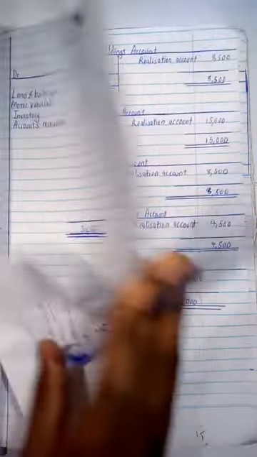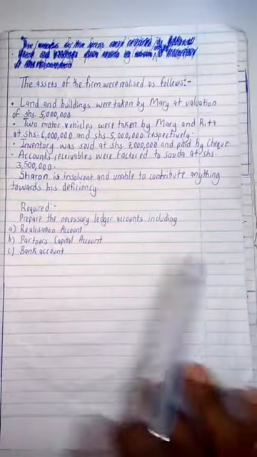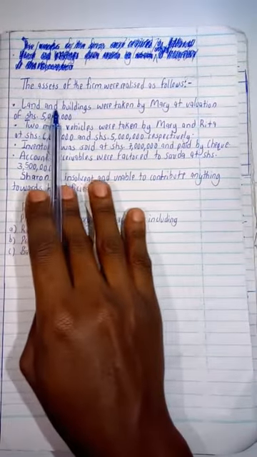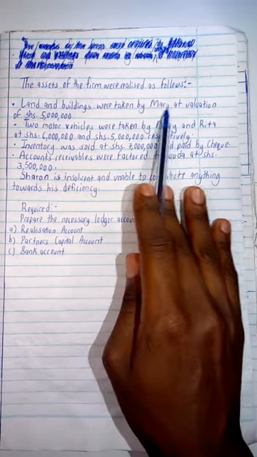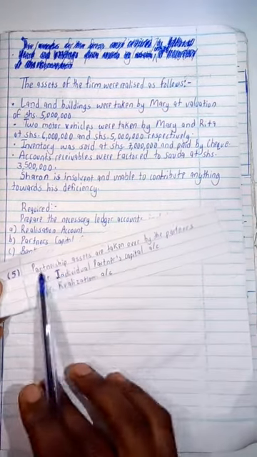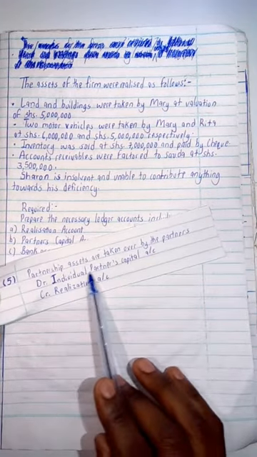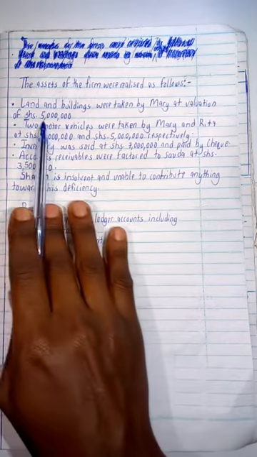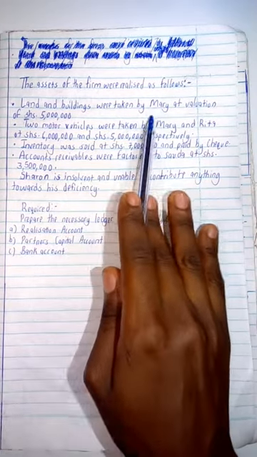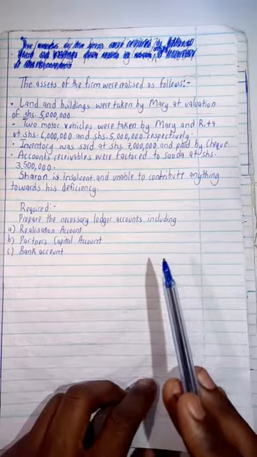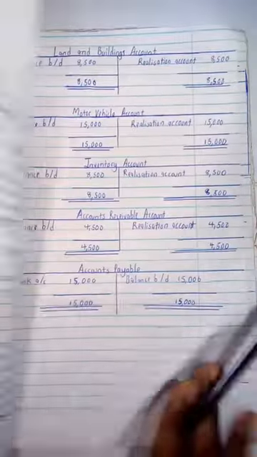After doing that, now I've created my capital account. Remember, in the question it's saying the land and buildings were taken by Mary, and I already know from my entry number 5, it's saying debit the individual capital account. So I'm going to debit the individual capital account of Mary by the 5M, which I'm going to do here.